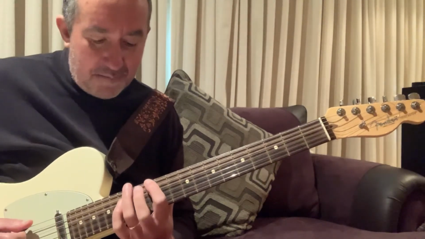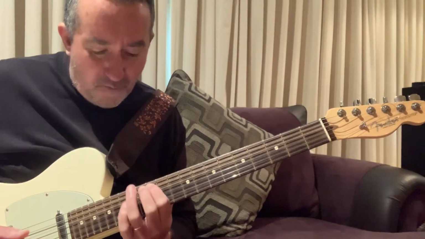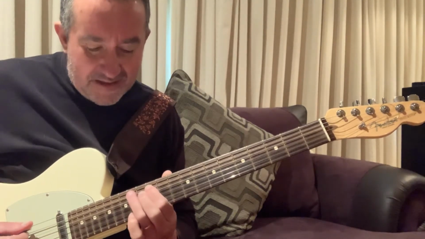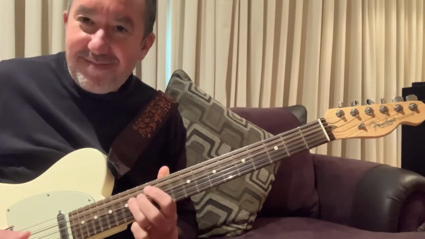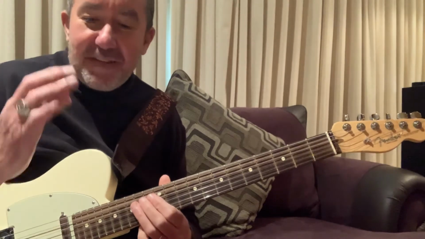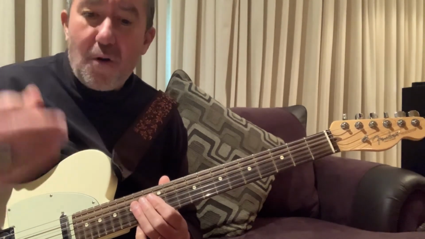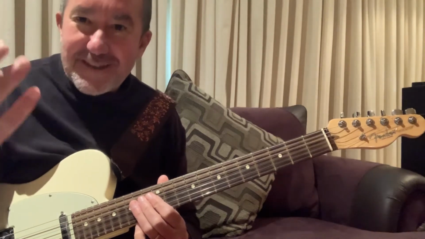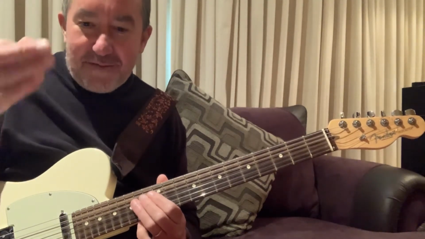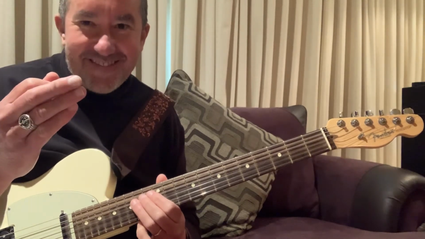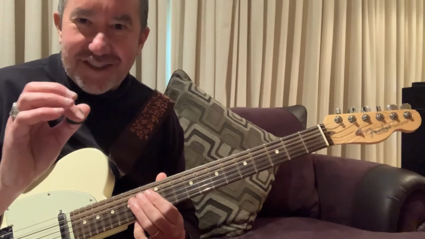So Aeolian mode is defined as 1, 2, flat 3, 4, 5, flat 6, flat 7, back to root. The key thing is that you know it's a flat 3, a flat 6, flat 7. Dorian is flat 3, flat 7. Phrygian is flat 2, flat 3, flat 6 and flat 7, but you understand why, because it's got the same notes as the G major scale.